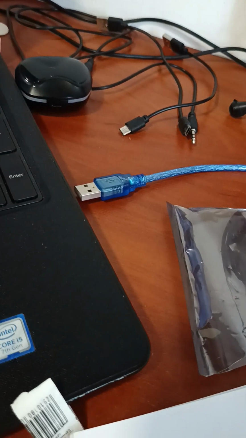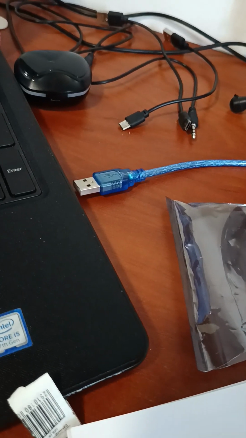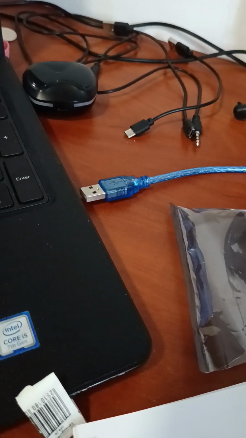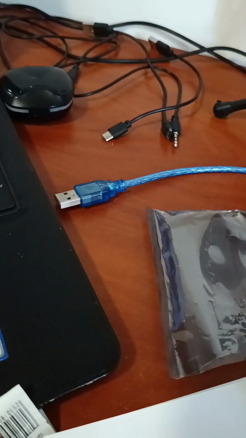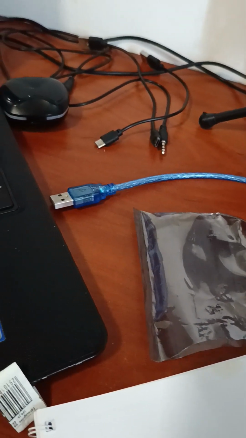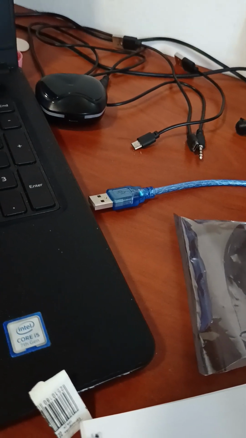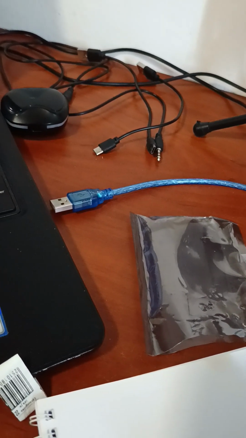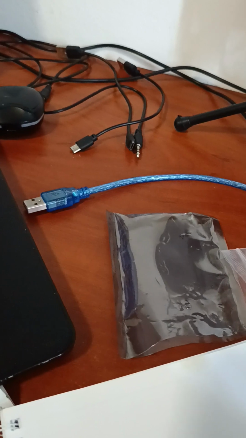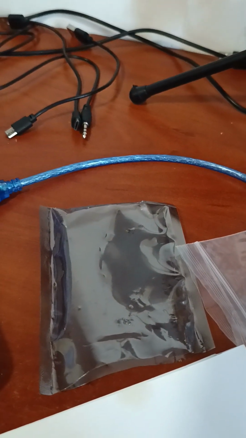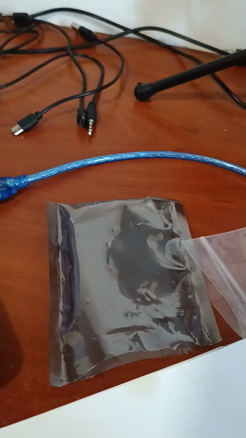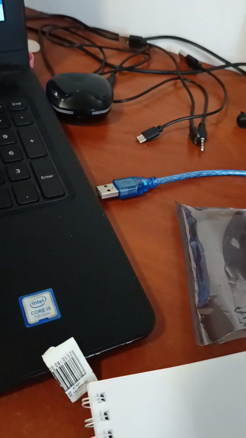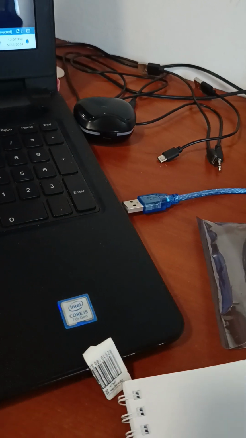Then the long one will go to the Arduino pin, because the Arduino pin is the one that is having the positive. It will be complete. You get it?